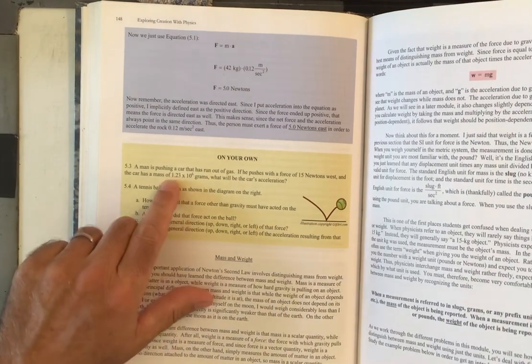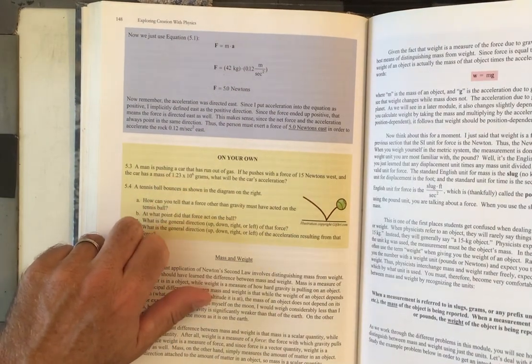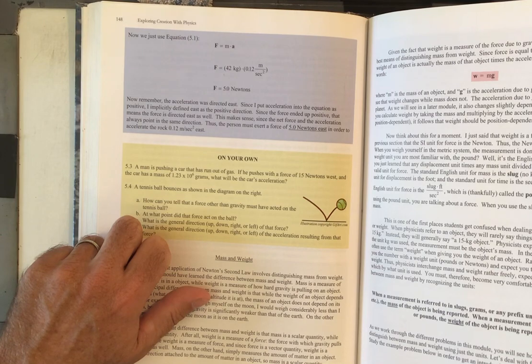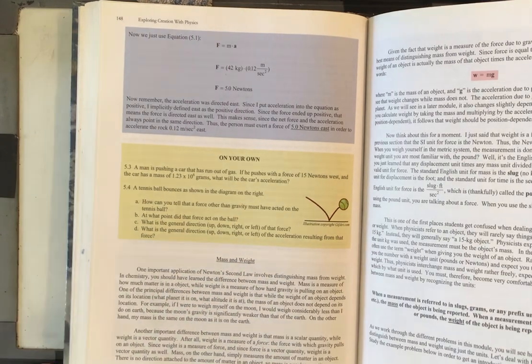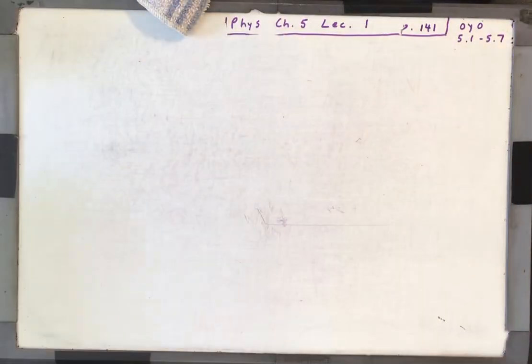Okay, so in the book we're moving over to page 148. It says a man is pushing a car that's run out of gas. If he pushes with a force of 15 newtons west, and the car has a mass of 1.23 times 10 to the 6 grams, what will be the car's acceleration? Well, if we're in newtons, we need to get that grams into kilograms.